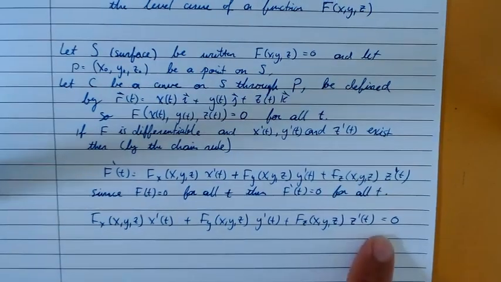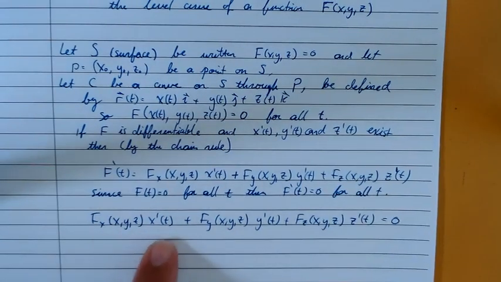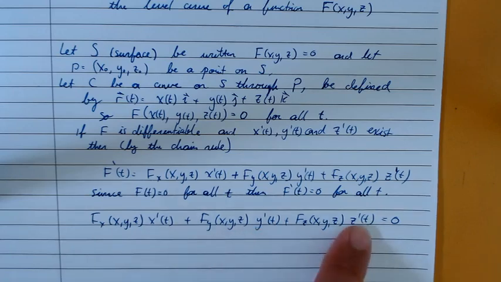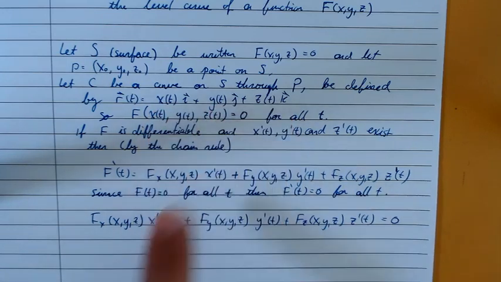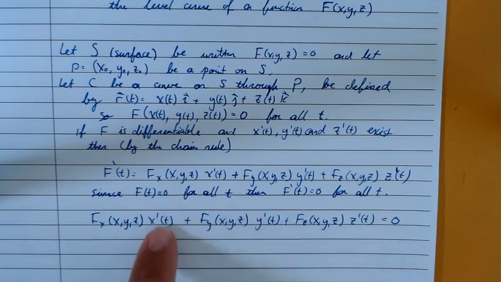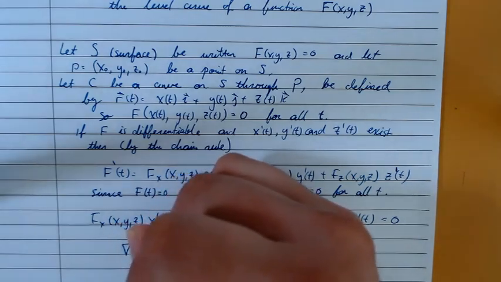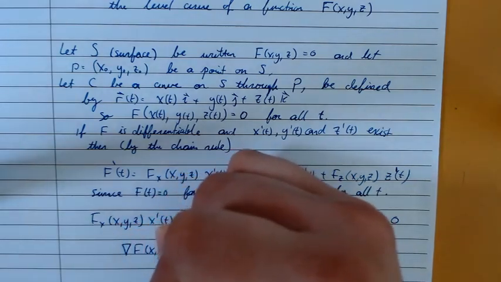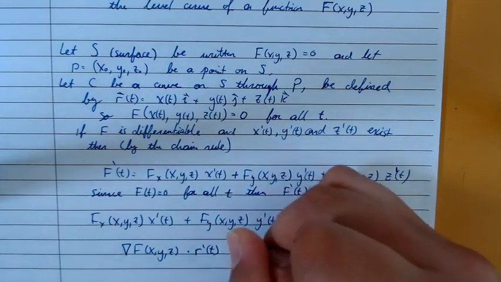But notice what this is. This is the gradient of capital F, and x prime, y prime, and z prime are the derivatives of the components of r. So this is the gradient of F at x, y, z dot the derivative of r with respect to t, which must equal 0.